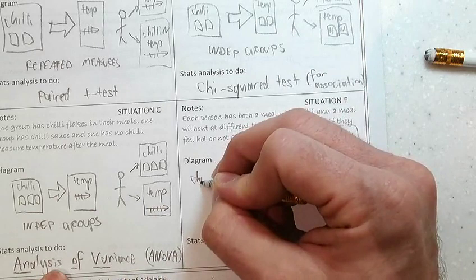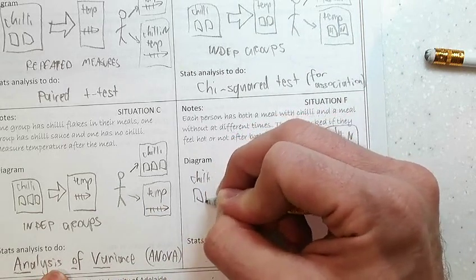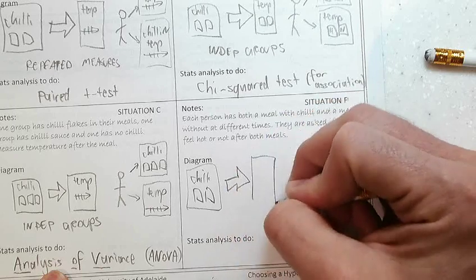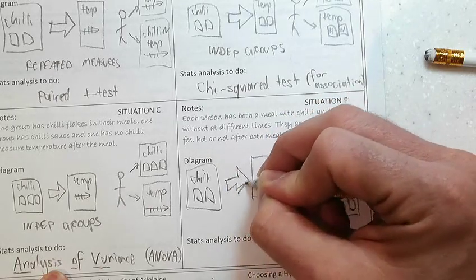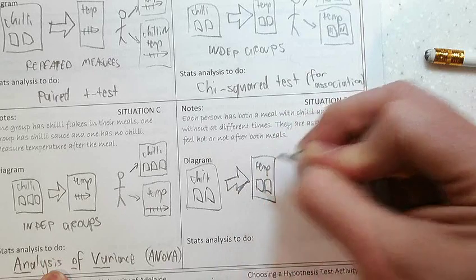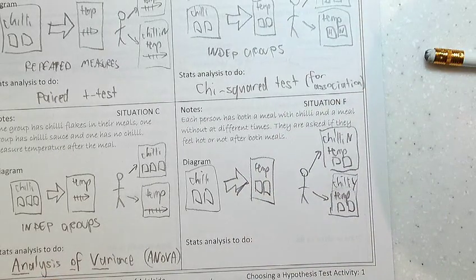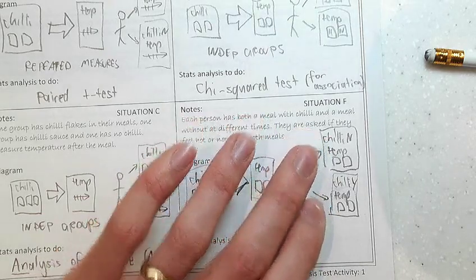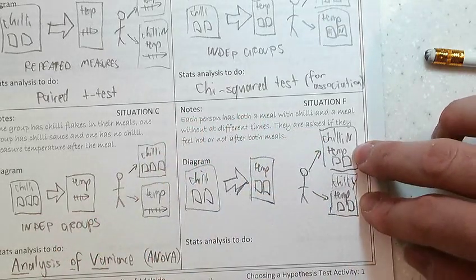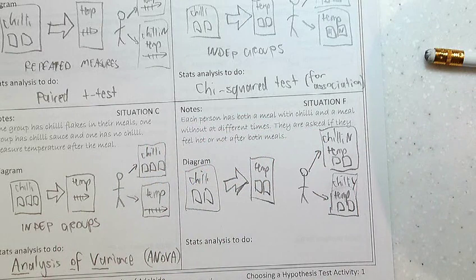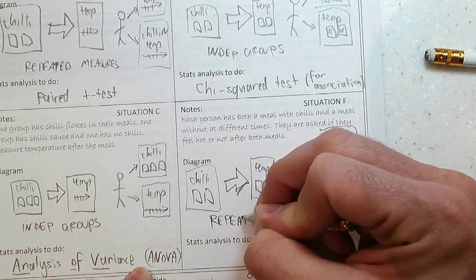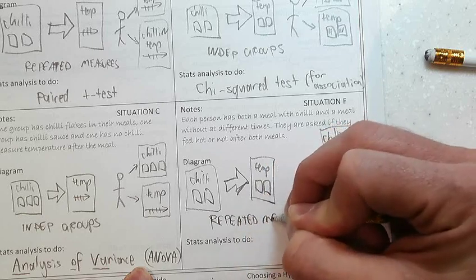Right, so chili is still yes or no, and temperature is still hot or not. But now it's a repeated measure situation. Every person is in both chili categories, and every person has had their temperature measured twice. And so I've repeated the measurement of the outcome, so it's a repeated measures.